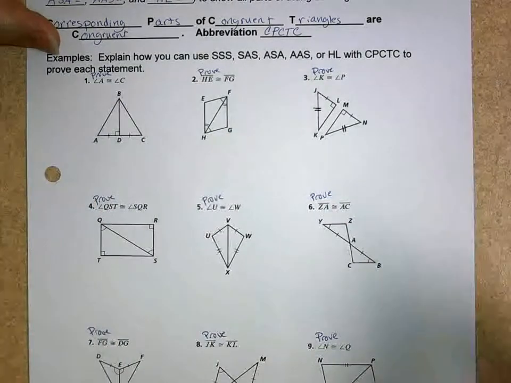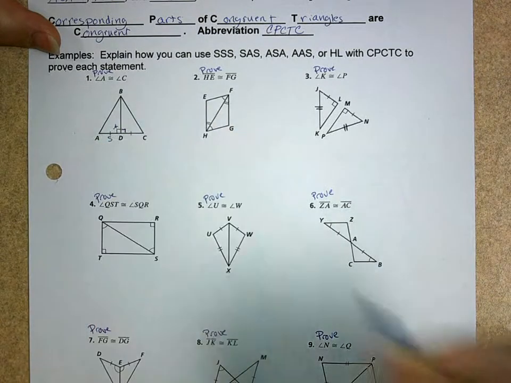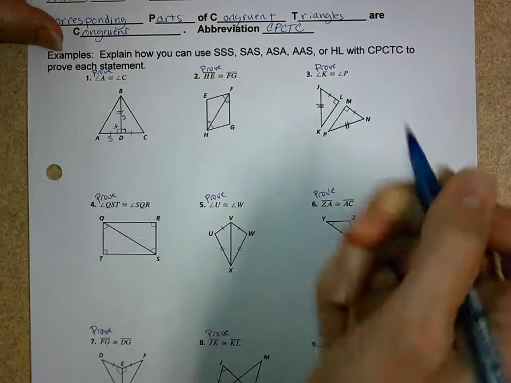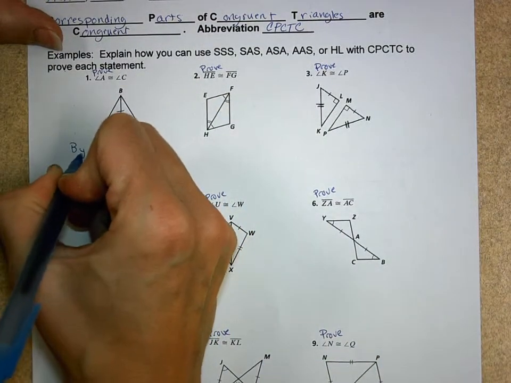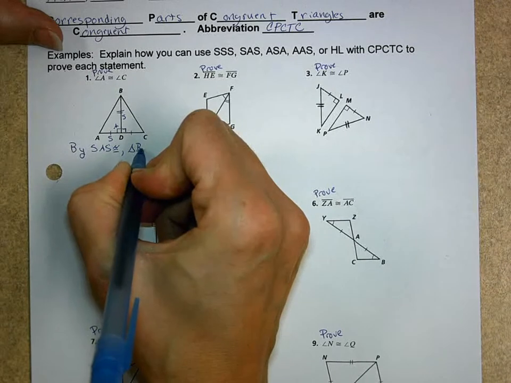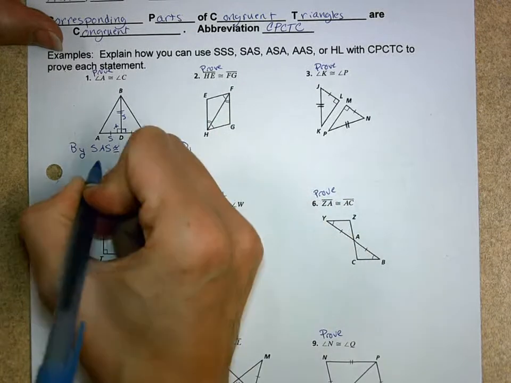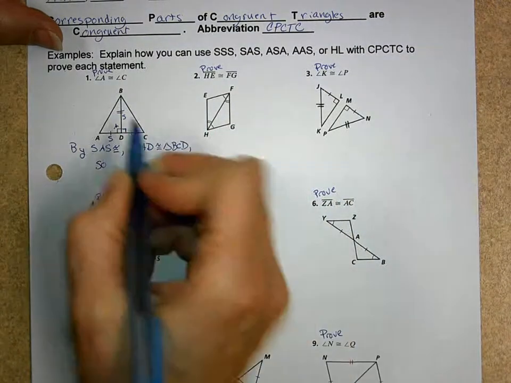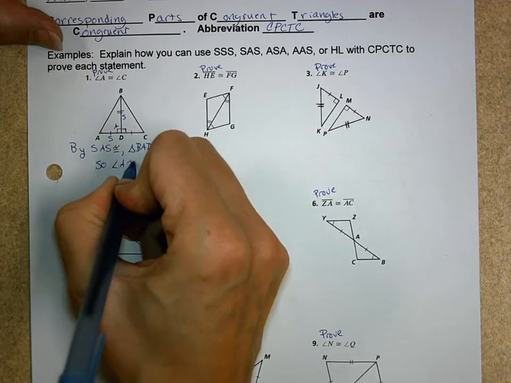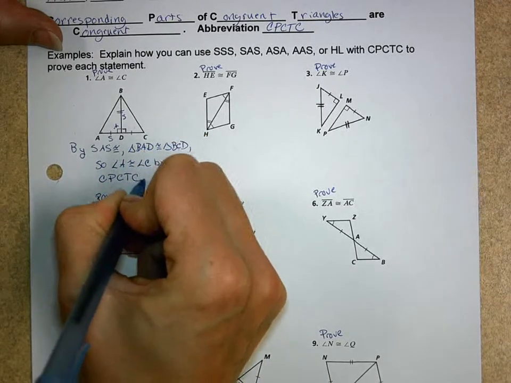So the first one, I want to prove angle A is congruent to angle C. Notice I have a pair of sides. Because I have a linear pair, I have a pair of congruent angles. And because segment BD is congruent to itself, we have another pair of sides. So we can say by SAS, triangle BAD is congruent to triangle BCD. Since I know those two are congruent, what do I know about angle A and C? Angle A is congruent to angle C by corresponding parts of congruent triangles are congruent.